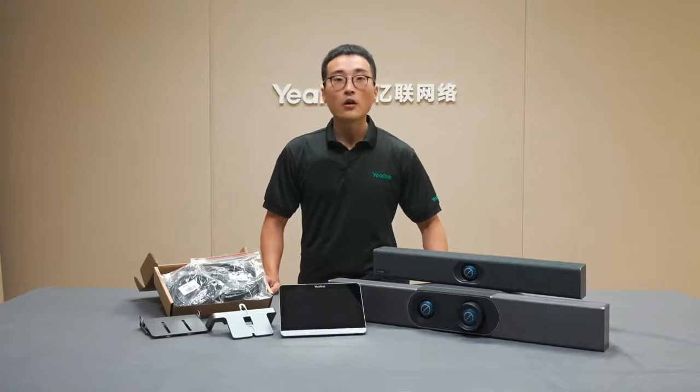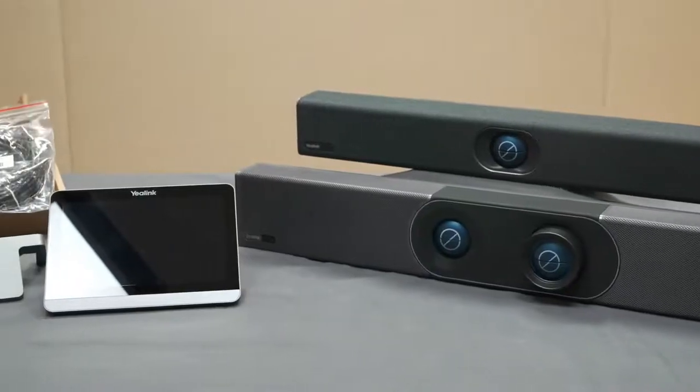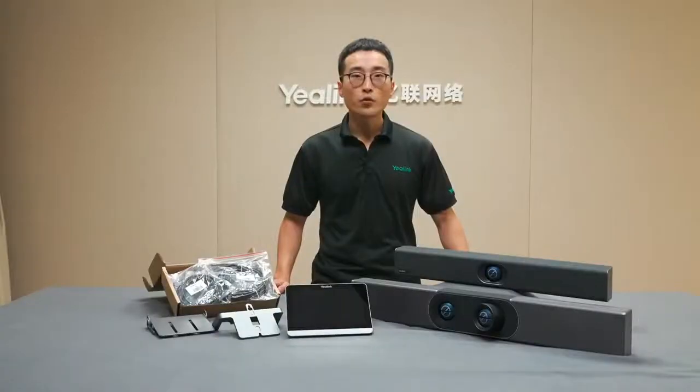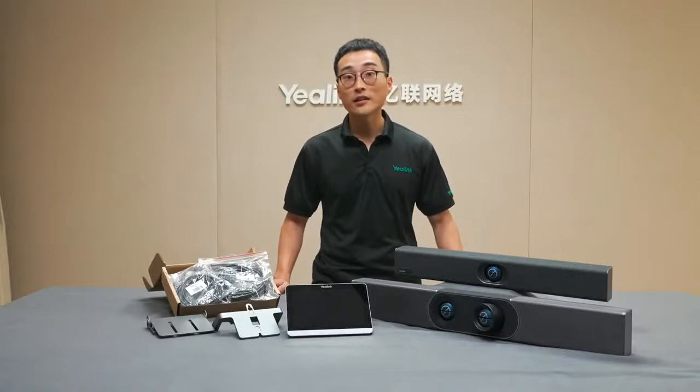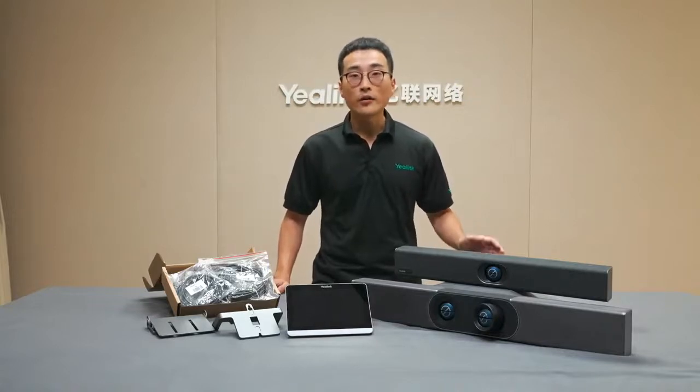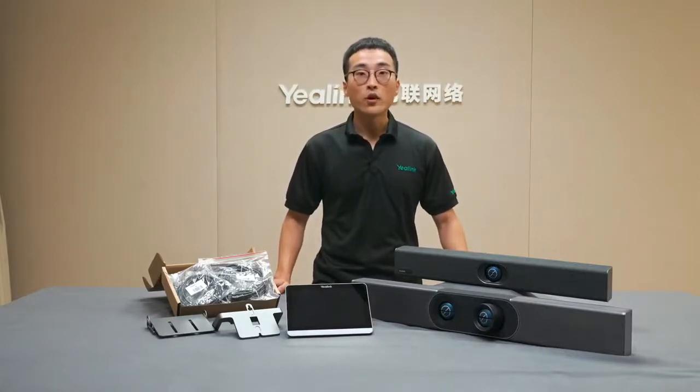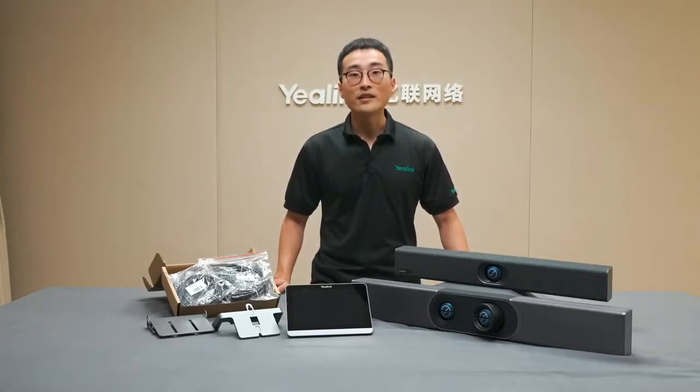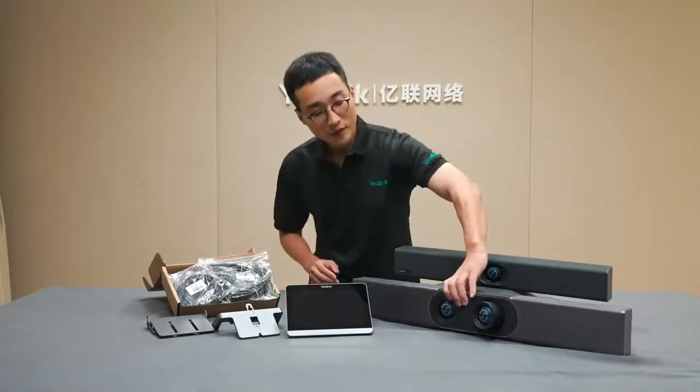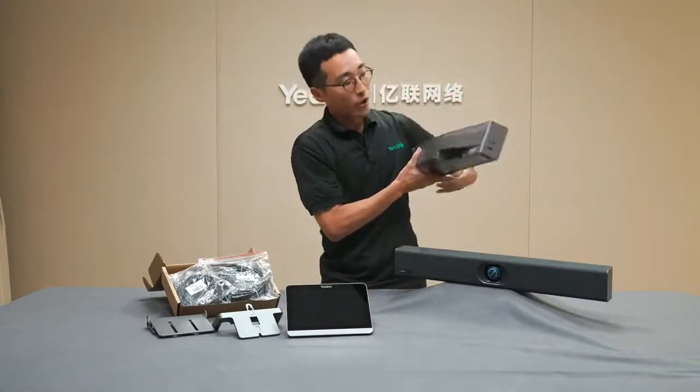Here you can see all the items in the box. We already provide everything you need to set up the meeting room, even a wall mount just in case you want to mount the touch panel on the wall, so you don't need to purchase any additional items to set up the room. How easy to deploy the device is always one of the key factors when people are evaluating meeting room solutions. So here I would like to go through how we can easily set up the Yealink A30 as an example. Let's first take a look at the interfaces of the bar.